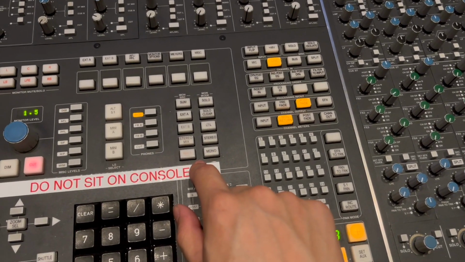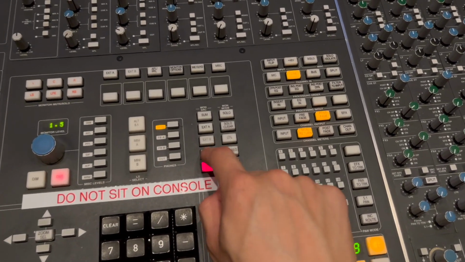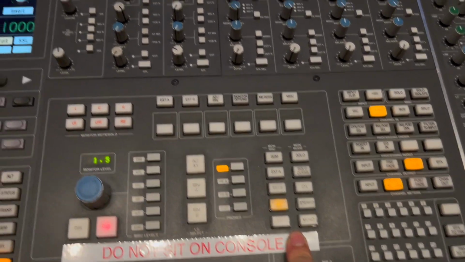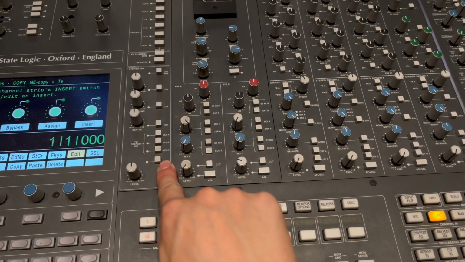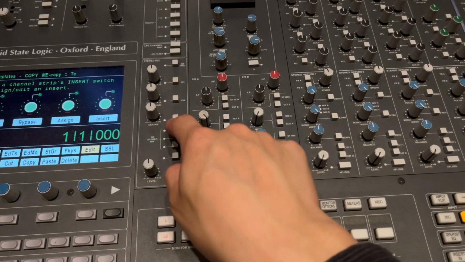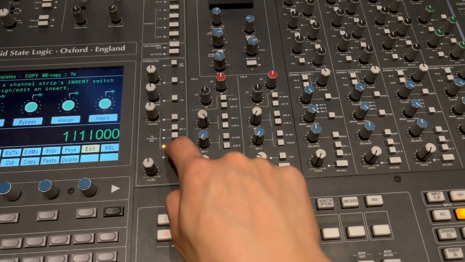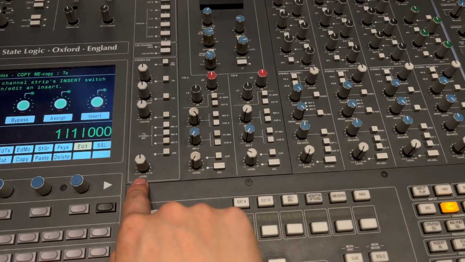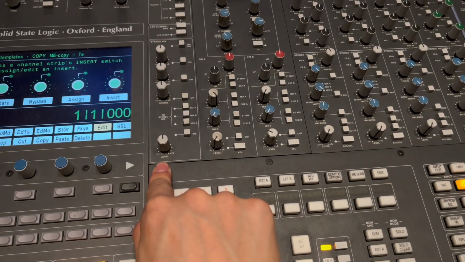Next, I'm gonna make sure I monitor either mix A or stereo mix. If I monitor stereo mix, I don't have to select anything to monitor mix A unless I'm monitoring that with a combination of mix B or mix C. So I'd have to select those for a combination. And if nothing's selected, that's mix A. I have to make sure my level is up. There's a notch right here indicating 0, which is awesome.